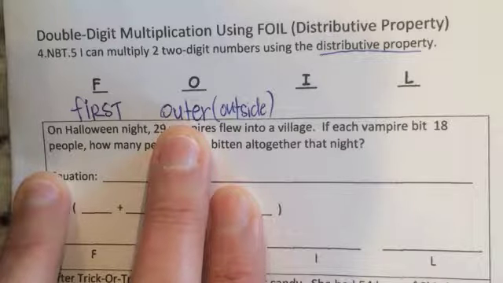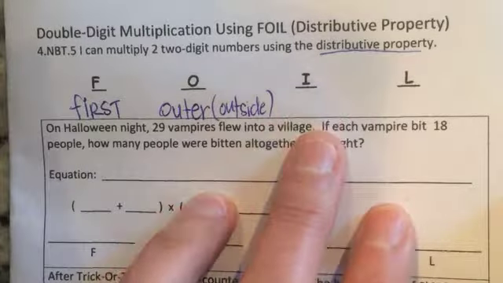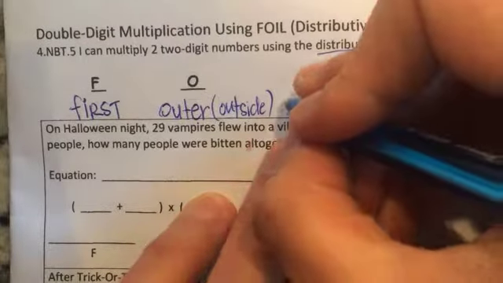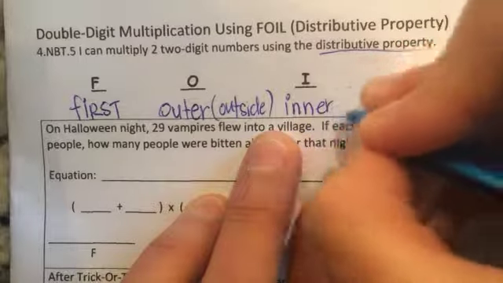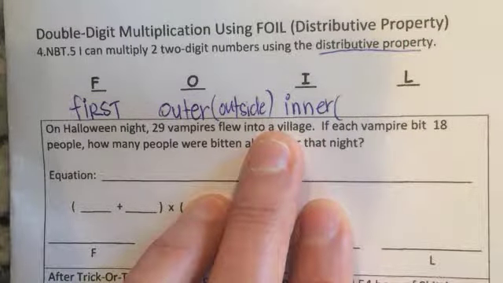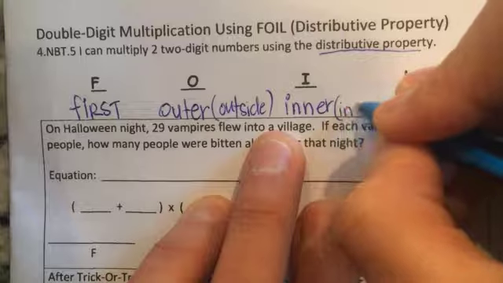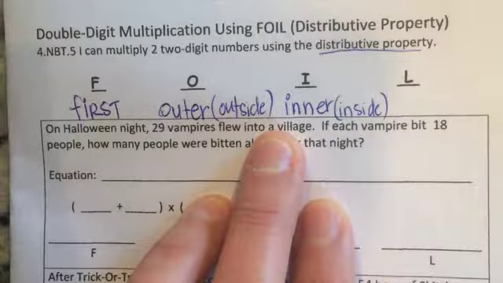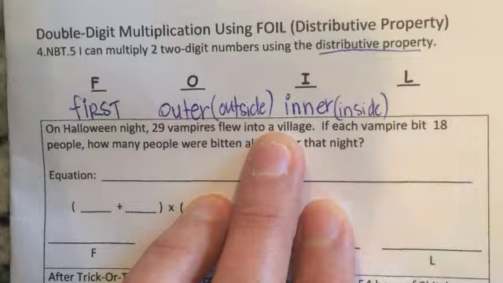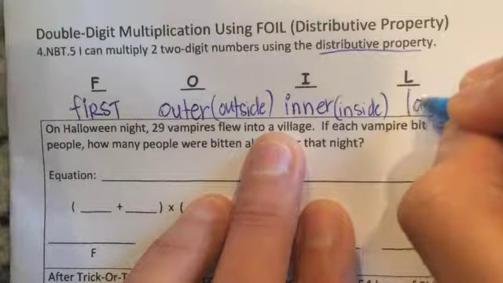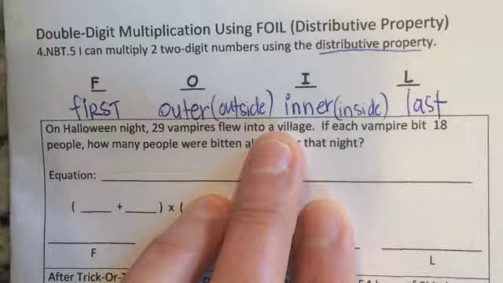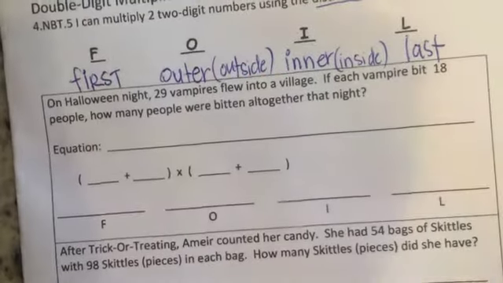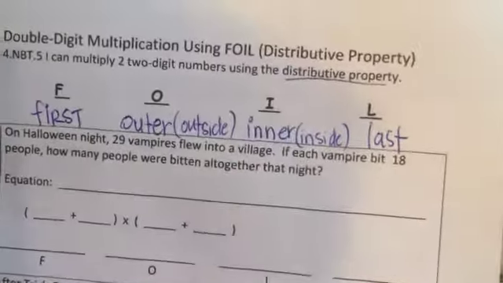What does F stand for again? First. What does O stand for again? Outer or outside. The I stands for inner or inside. So I'm going to write inner, not like enter like on the computer, but inner as in inside. And the last one, the L stands for last. And we know if something is last, it's at the very end.